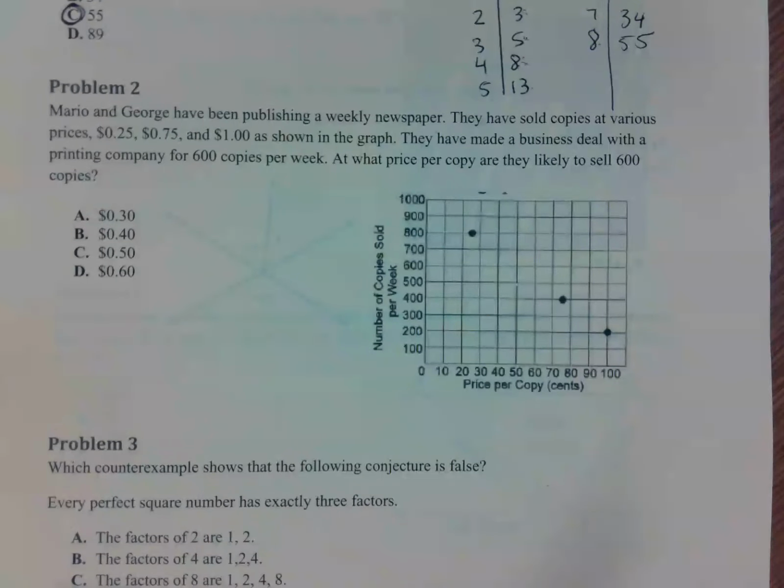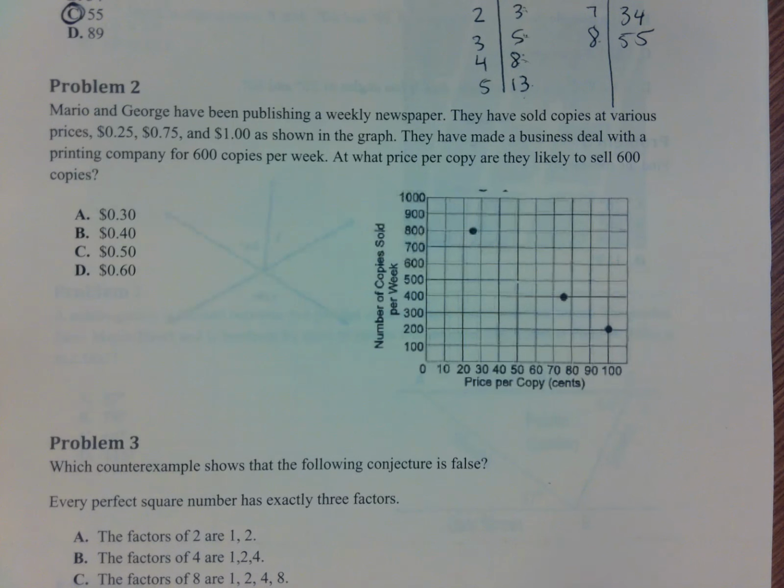Mario and George have been publishing a weekly newspaper. They have sold copies at various prices, and they are located there on the graph. They have made a business deal with a printing company for 600 copies per week. At what price should they sell 600 copies?